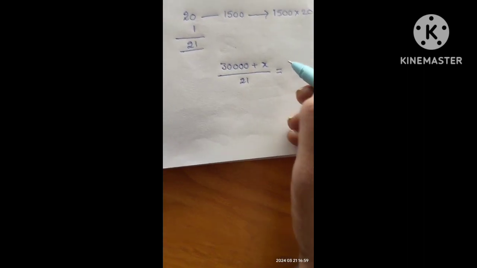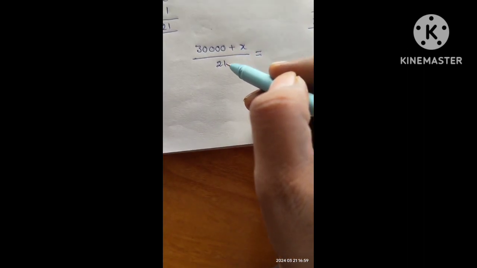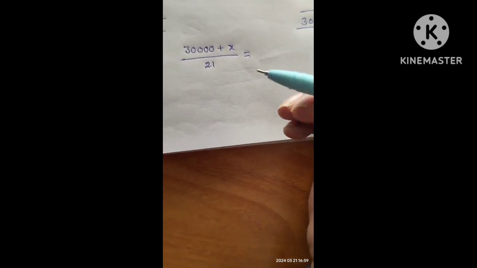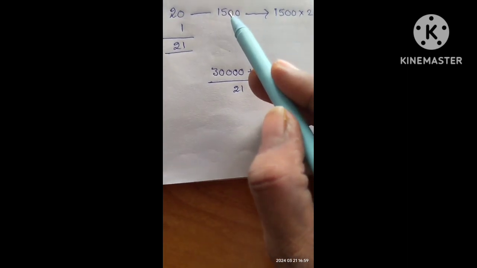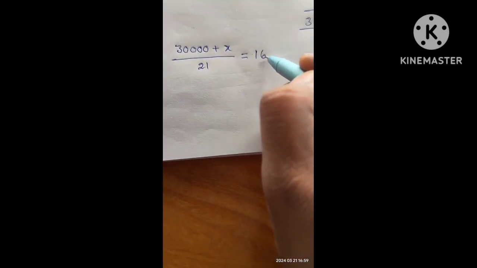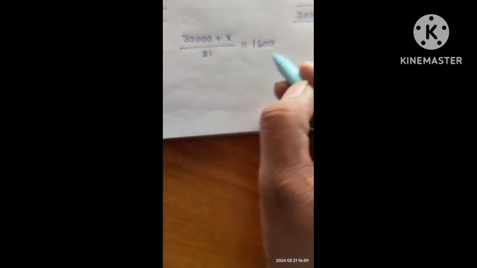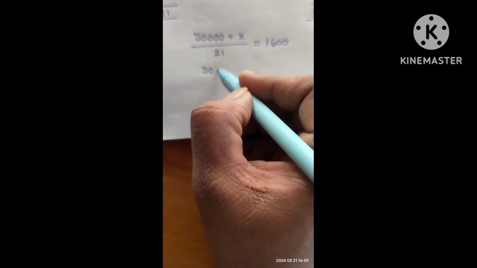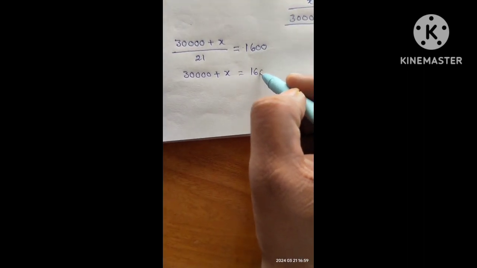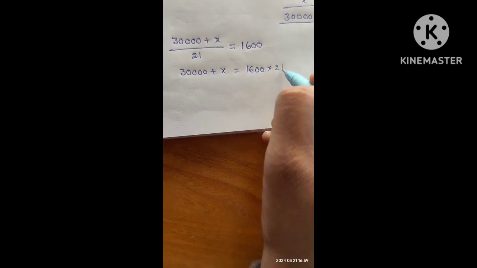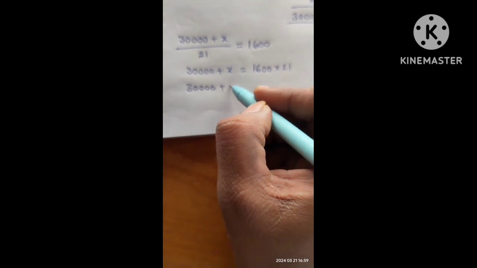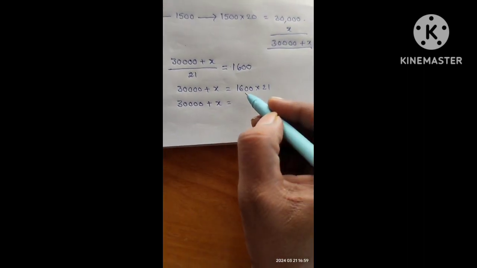But it is given that if you add the manager's salary, the average increases by 100. Already the average is 1500. If you increase by 100, it is 1600. Then transposing the value to the other side, we get 30,000 plus x is equal to 1600 into 21.